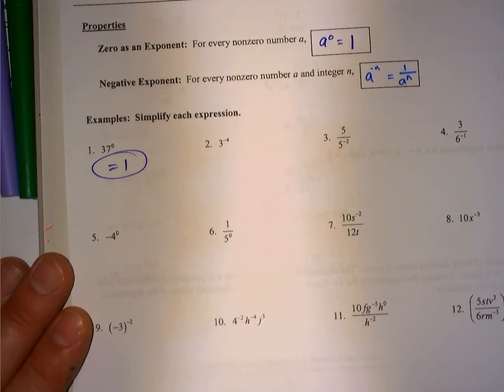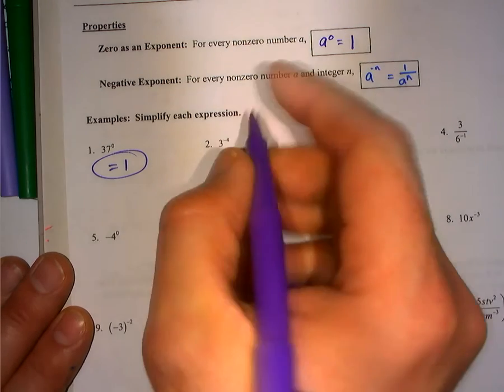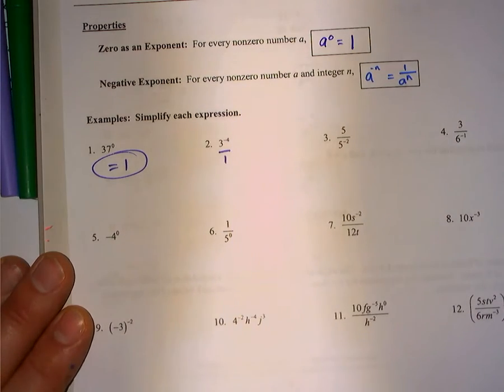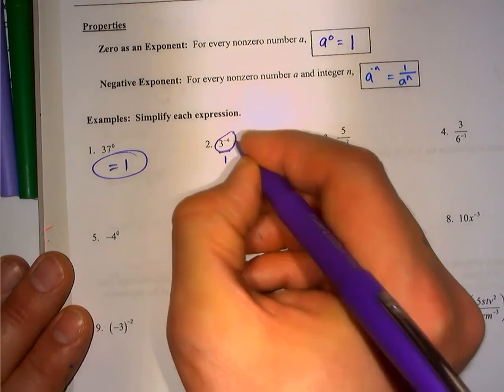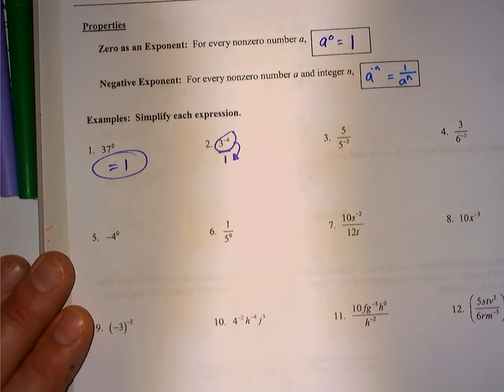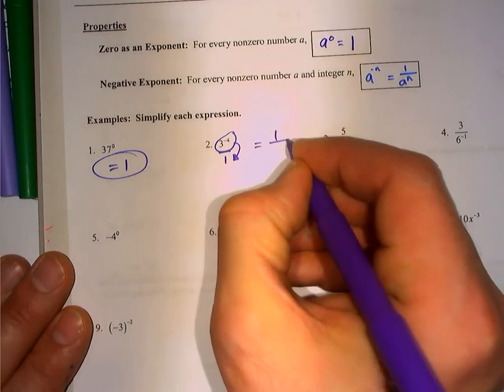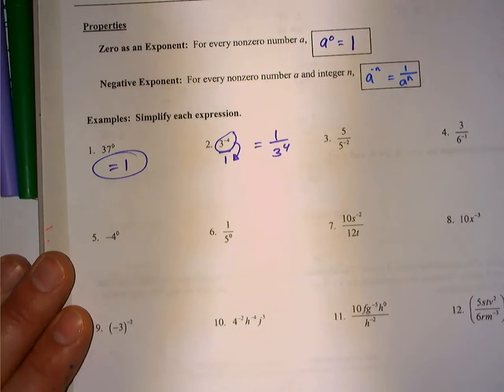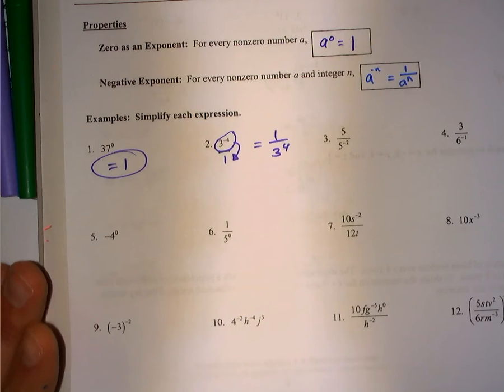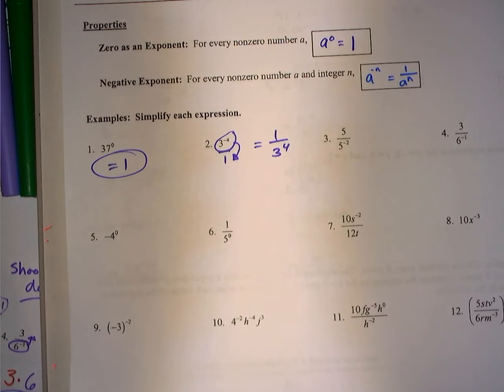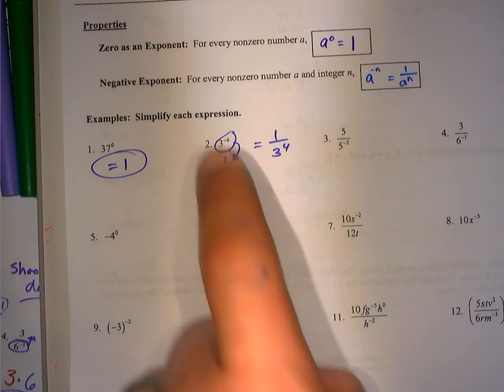Yeah, I could throw that in my calculator or just follow the little rule. If it's uptown and it's negative exponents, shoot it downtown. And now what I get is 1 over 3 to the 4th. We want to simplify that. So it was a negative exponent. It is now down.